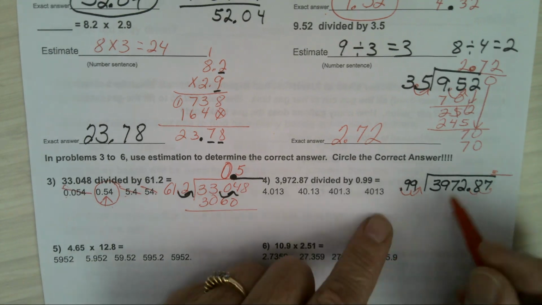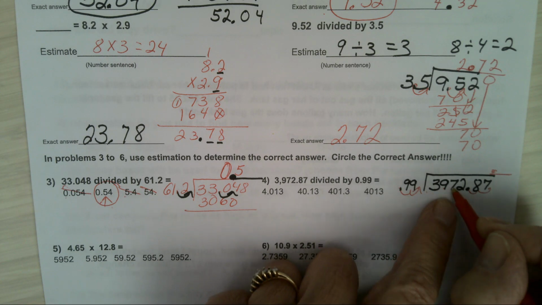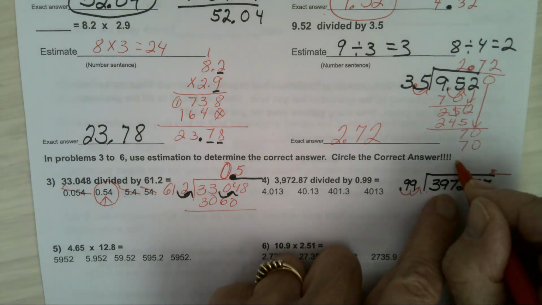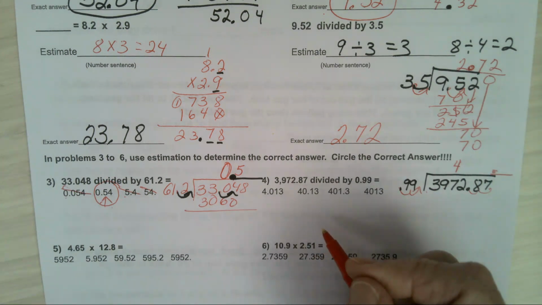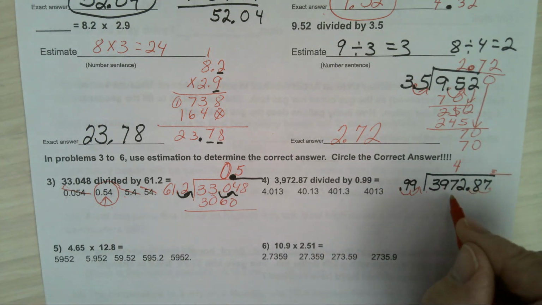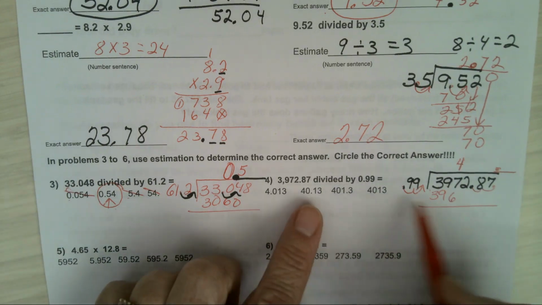All right, how many 99s are in a 3? None. In a 39? None. In a 397? 4. We know we're going to use the number 4. All right, 4 times 9 is 36. Carry a 3. 36 plus 3 is 39. Now, kids, I can stop because I know what my numbers are, right?